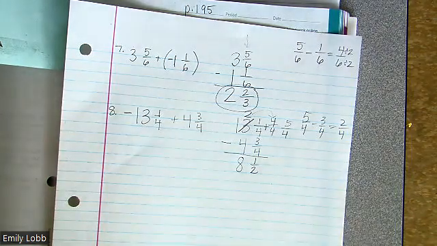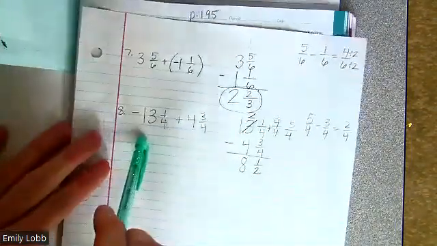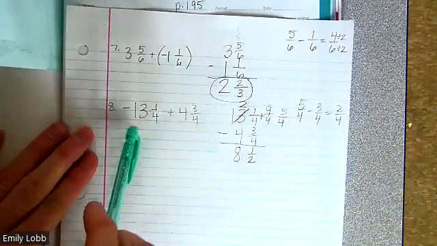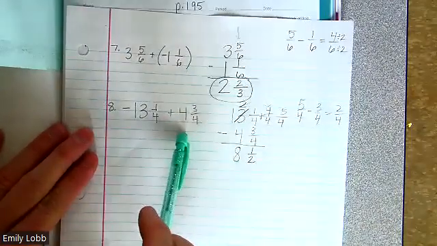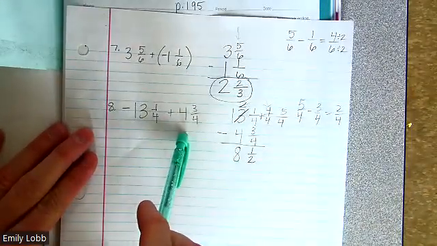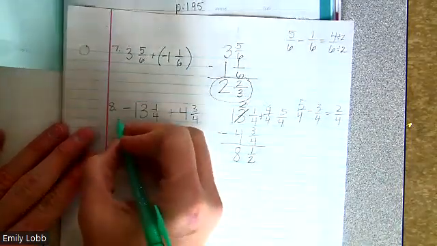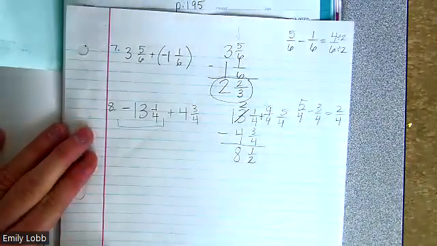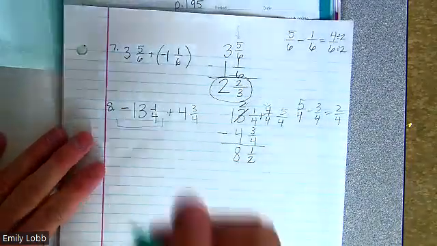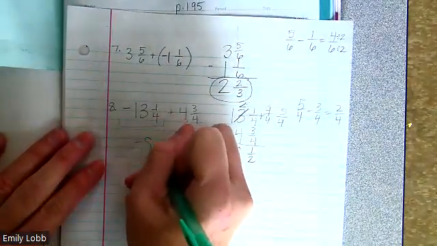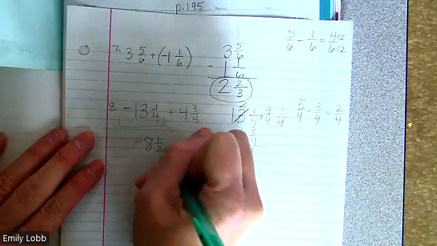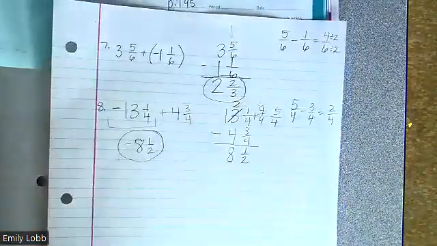Let's look back to our starting problem. What do you notice? Why did we subtract? Oh, it's negative. Our signs were different, right? So it has to have the same sign as our bigger absolute value number. So our answer is actually negative 8 1/2.